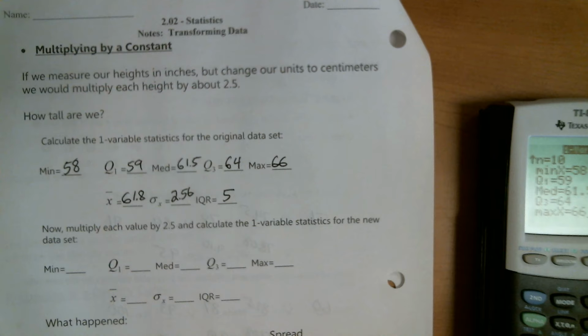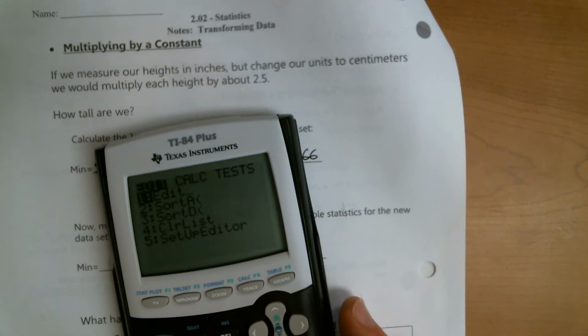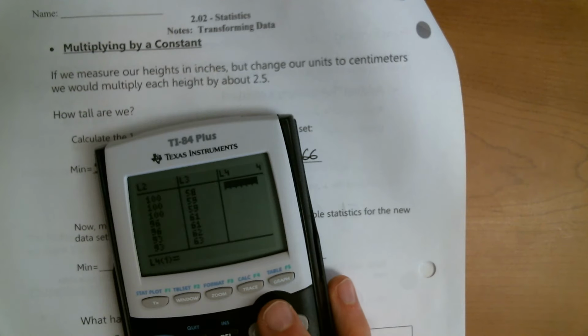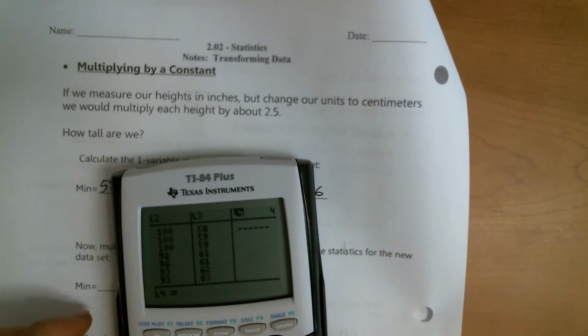All right, now what we're going to do is multiply each of those values by 2.5, because roughly if you multiply inches by 2.5, that converts it to centimeters. So again, instead of having to retype all of those values, I can go to stat edit. I'm going to go over here to L4. I scroll up so the cursor is highlighting the L4. And then I can do L3, which is second and then the 3 key, times 2.5. Hit enter, and it will do all of those for me without me having to go through and do them one after another, which would have been annoying.